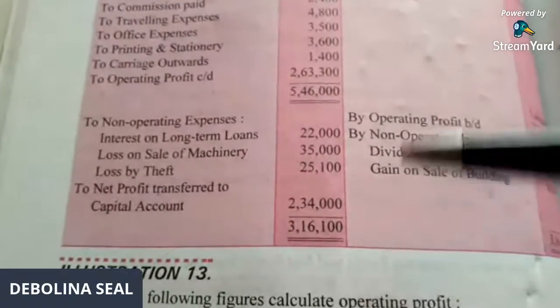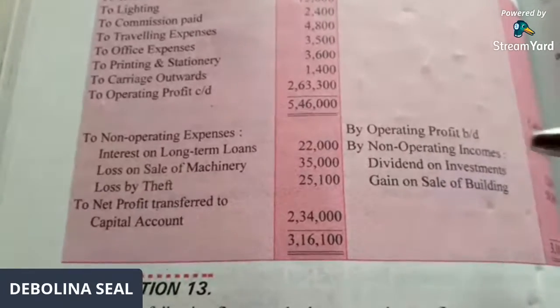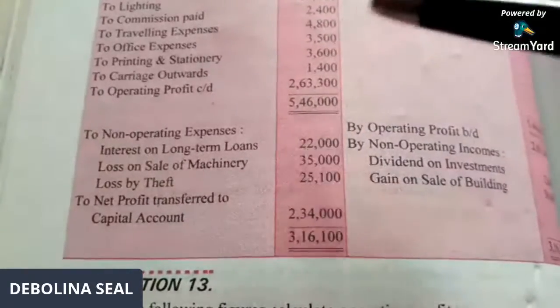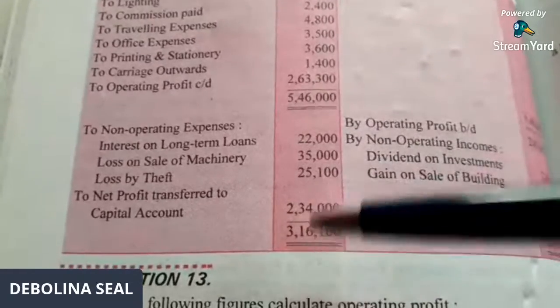So I hope I am clear with operating profit, gross profit, as well as net profit. Those who are watching the class, I hope you have understood the concept of gross profit, operating profit, and net profit. Clear?